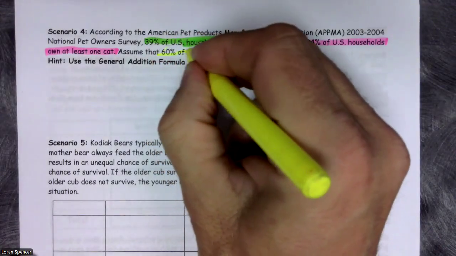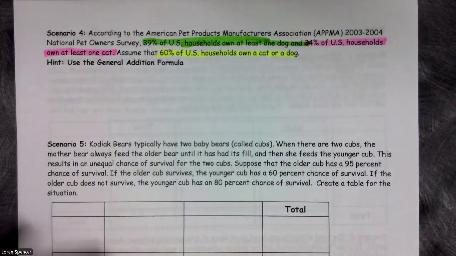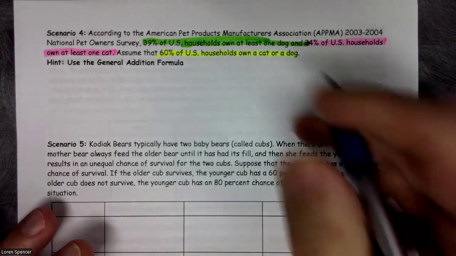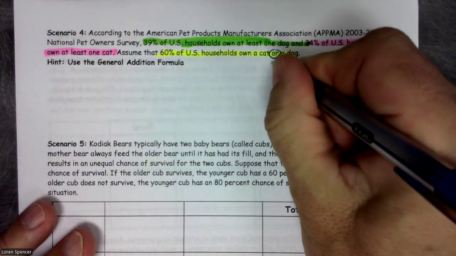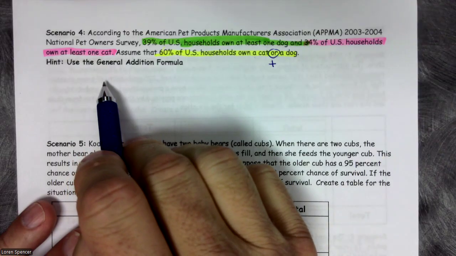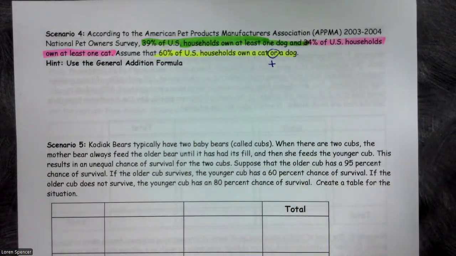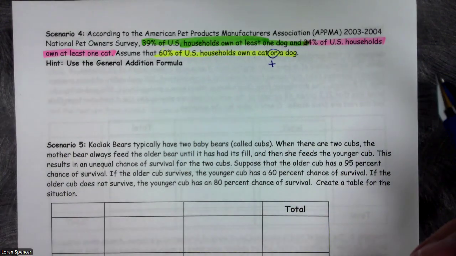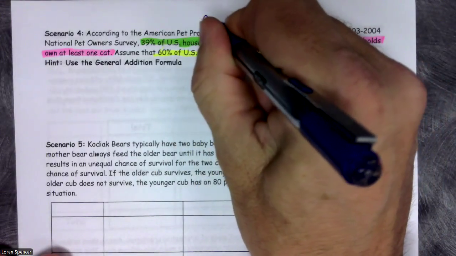By the way, that is a really important word. So not only am I going to highlight it, the word "or" is important because that tells me addition. So "or" is super important. All right, and they want to know the probability that they have both. Now it doesn't say that, but that's what we want to know. Probability of both.